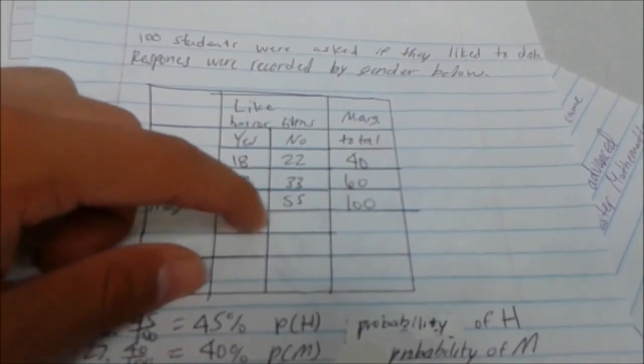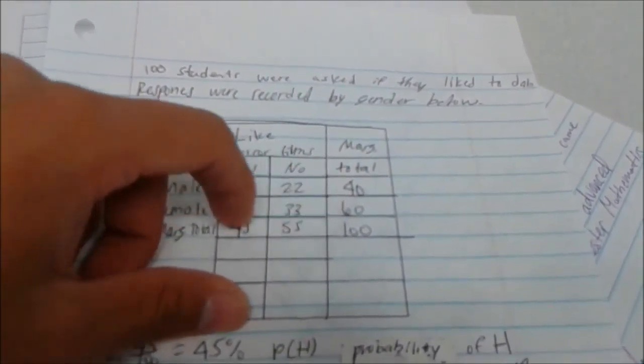So these numbers were given. We had to find these 2 bottom numbers, and all we had to do was add them up, get to 100, and on the side margins too, we do the same exact thing. But for these equations, we would have to mix and match them if it's yes and no, or if it's yes, yes, or if it's no and no.